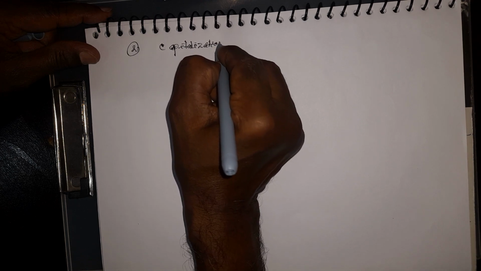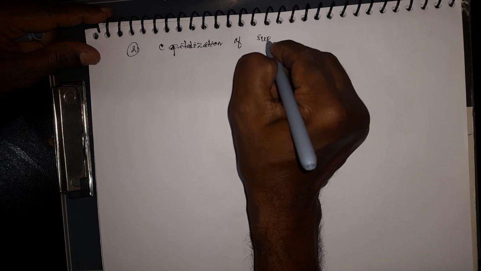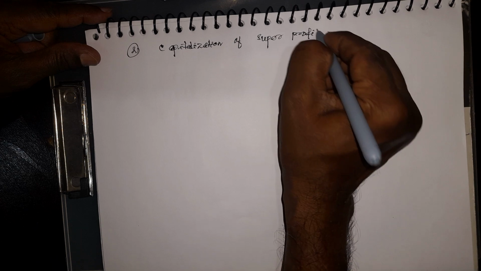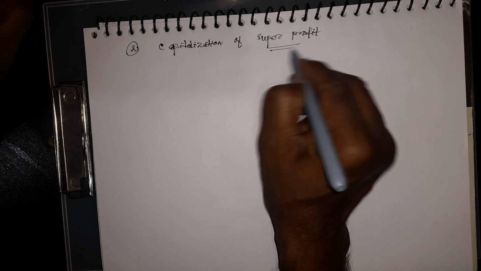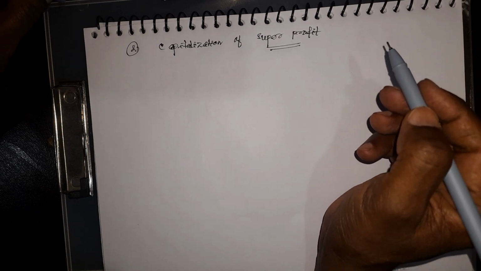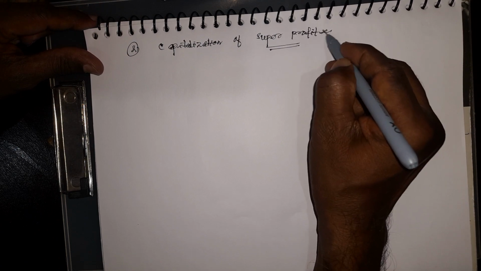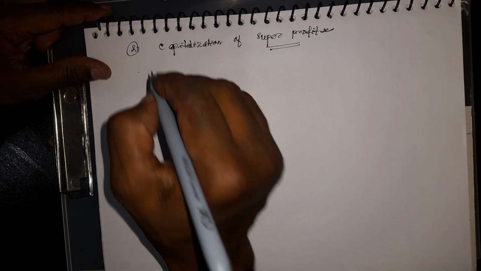The same process you generally follow for the calculation of super profit under the super profit method applies here. First you calculate the average profit, then the normal profit, then the super profit. Same method, same process.